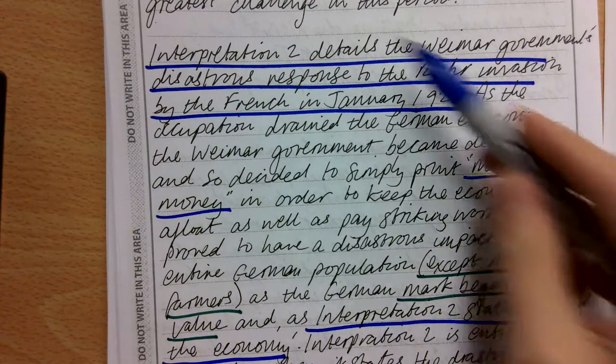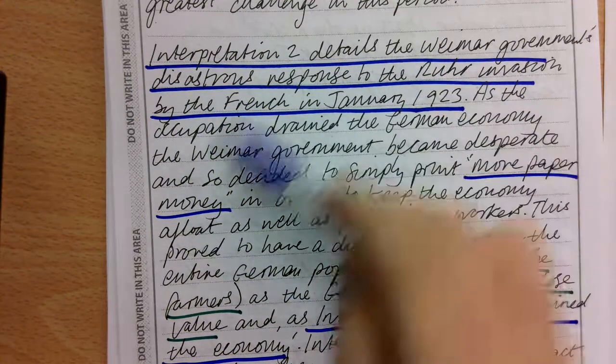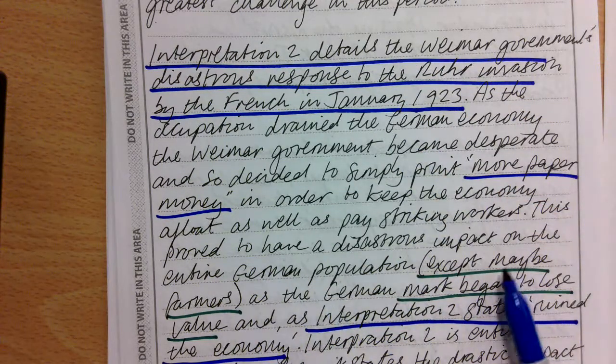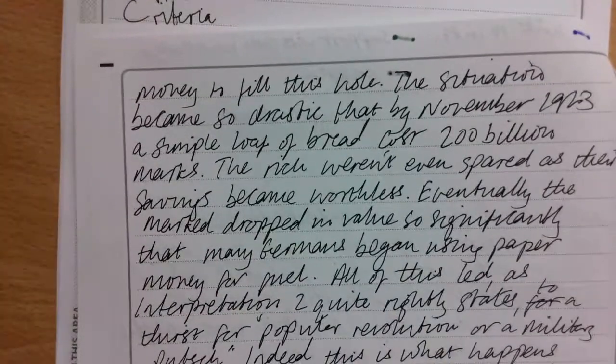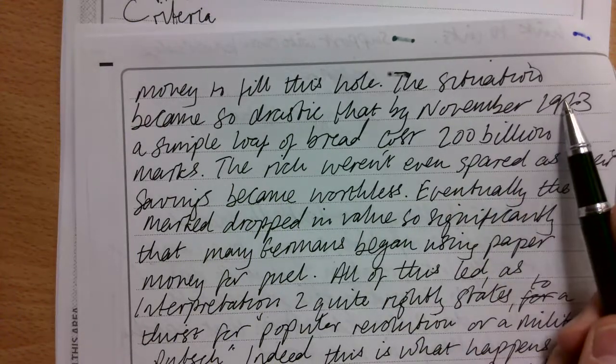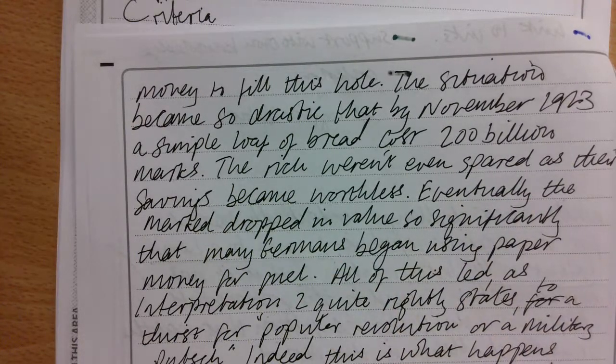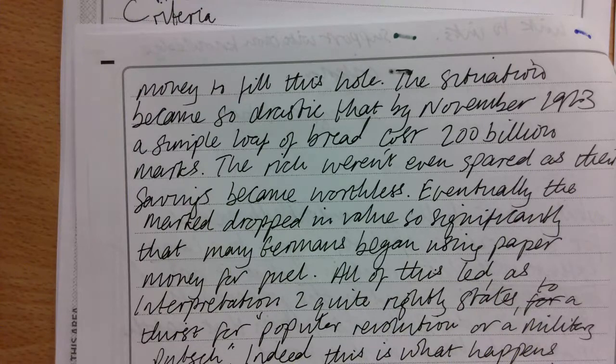So can you see how I'm blending in discussion about the interpretation and then backing it up throughout with my own knowledge? Interpretation 2 is entirely accurate when it states the drastic impact of the government's choice to print more money. Turn page. To fill this hole. The situation became so drastic that by November 1923, a simple loaf of bread cost 200 billion marks. That is my own knowledge.